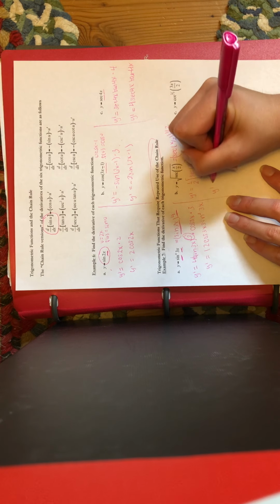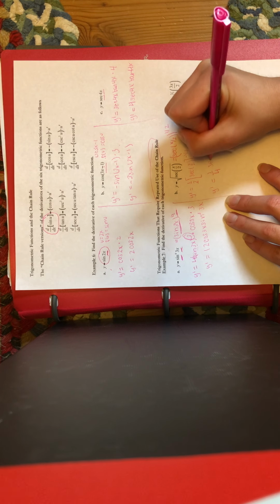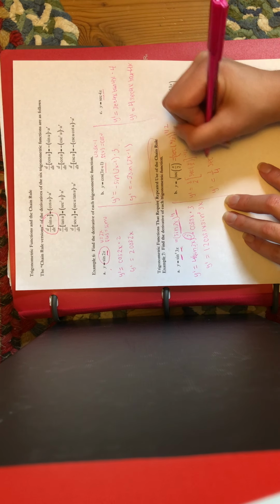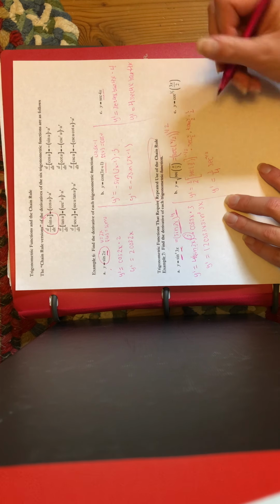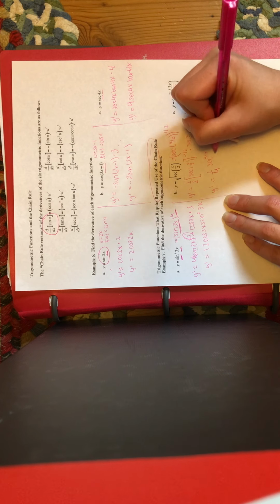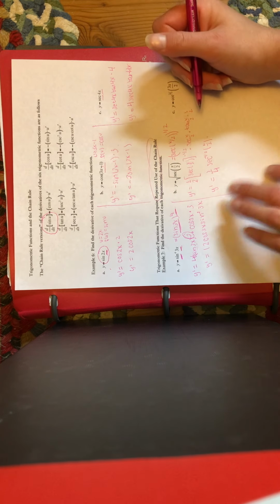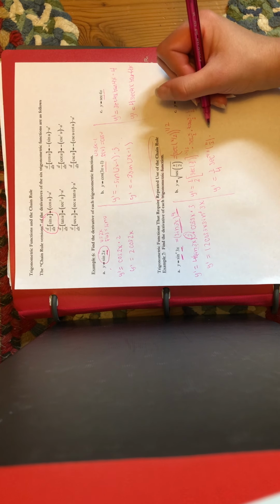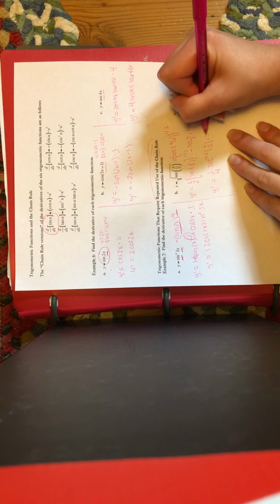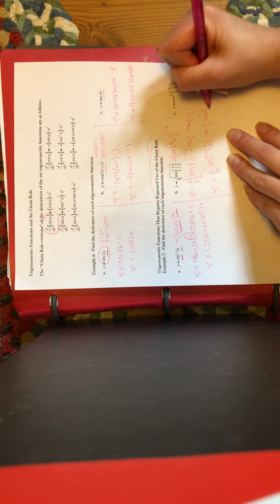So to simplify, 1/4 secant to the negative 1/2 of x over 2 times secant x over 2 tan x over 2.